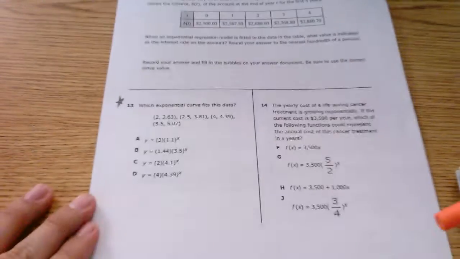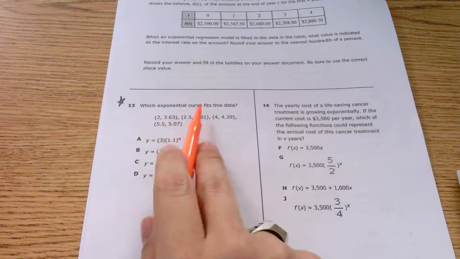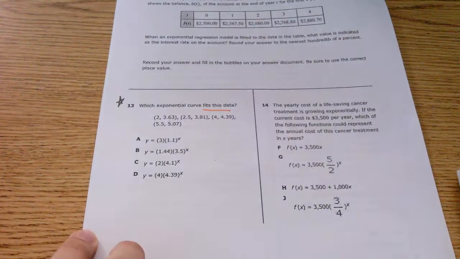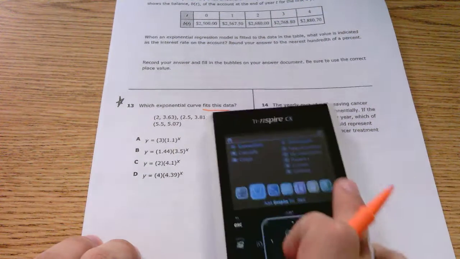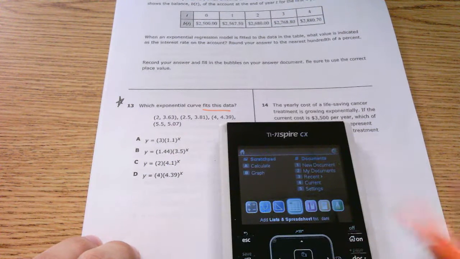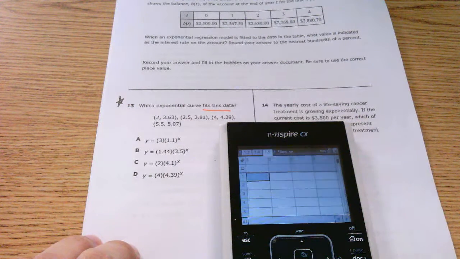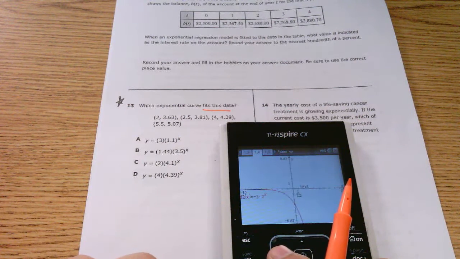The next problem I want to go over is number 13. Which exponential curve fits this data? When I see something that says fits the data, I think about how I can use my calculator to actually put in this data. I see here the opportunity for lists and spreadsheets. In fact, I've already put in the spreadsheet myself.